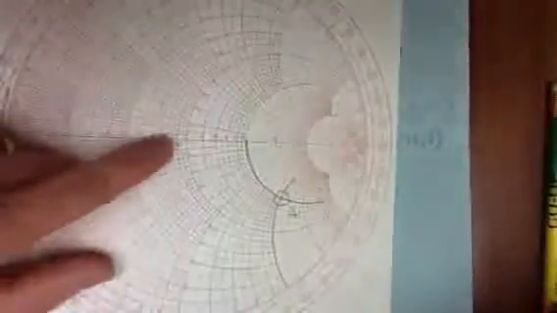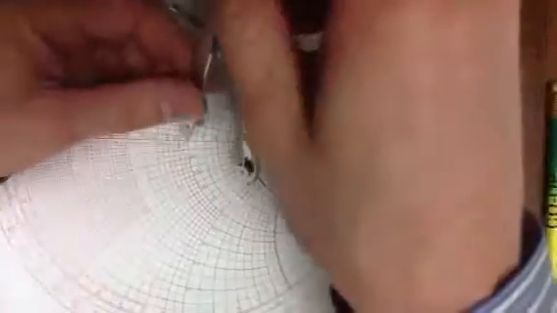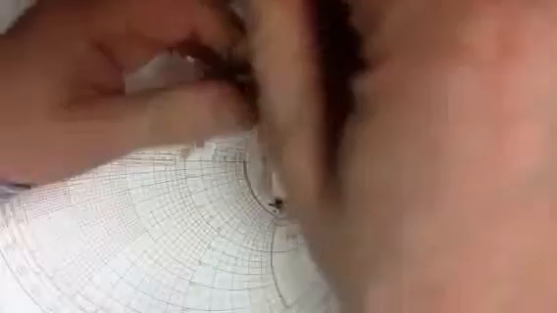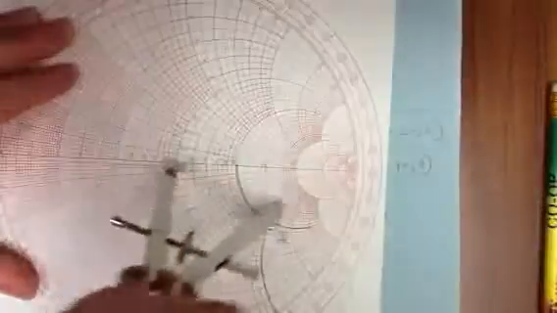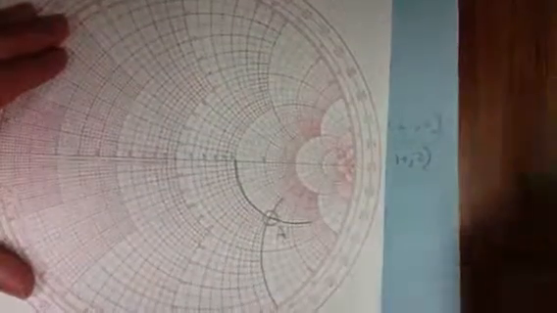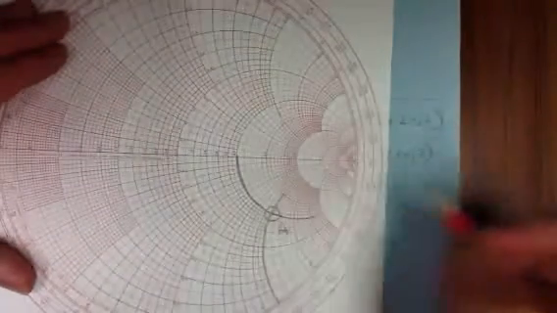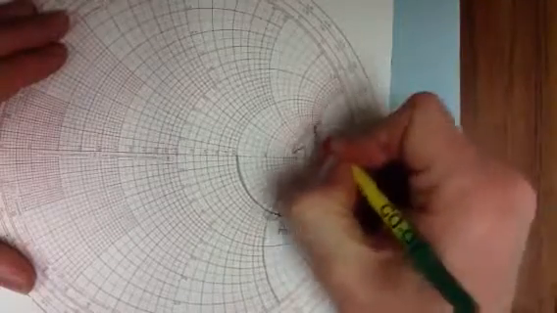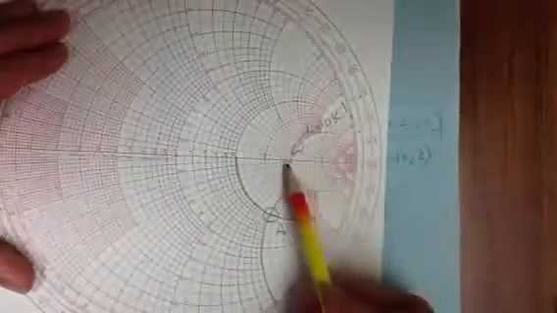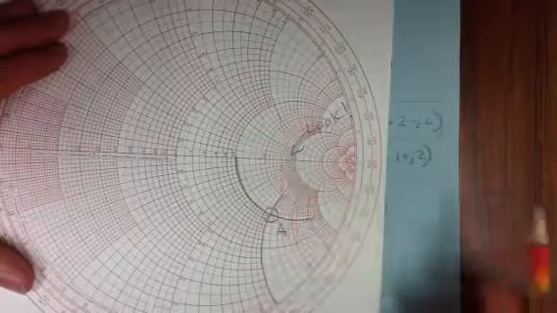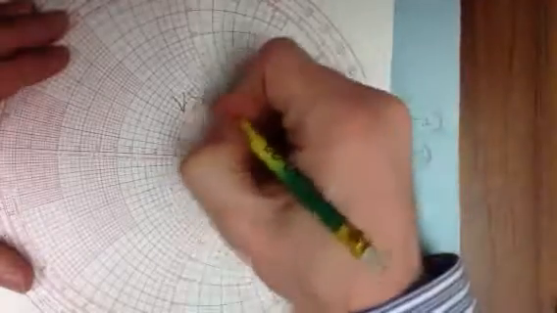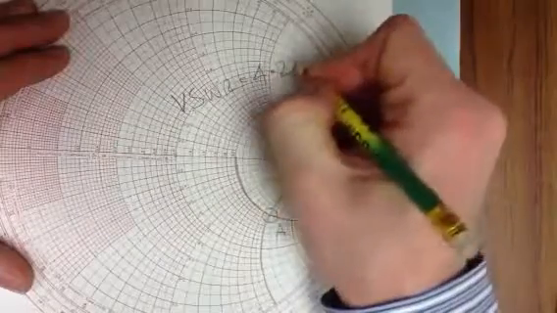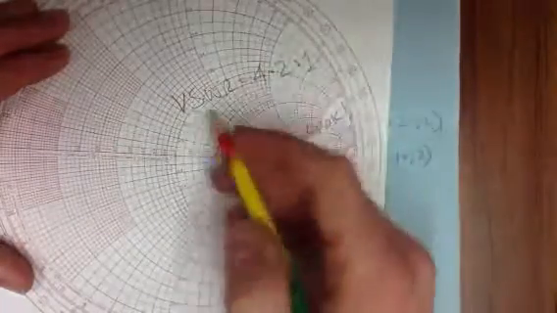The center point of the circle is always the center of the chart where it says 1.0. Always. Center goes there. Draw my circle. There's my circle. Hope you can see it. So I've drawn my circle, and then the third step is look. Wherever this circle crosses this point, whatever that number is, that's the VSWR. That's 4.2 to me. So I can say VSWR equals 4.2 to 1. Done. That's A.